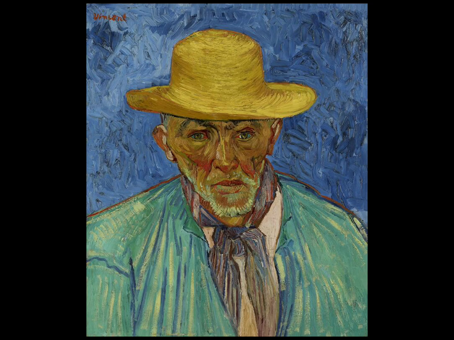And then, last but not least, for Van Gogh, we have Portrait of a Peasant. One of the things that Van Gogh was known for, of course, was his incredible empathy for humankind. And he often painted people from lower economic classes. And I think that's one of the reasons why he's so respected today.